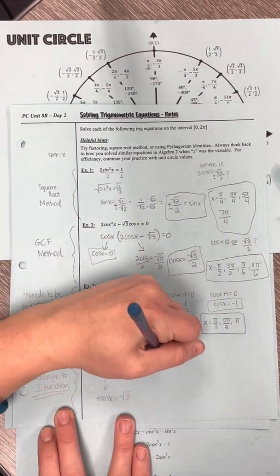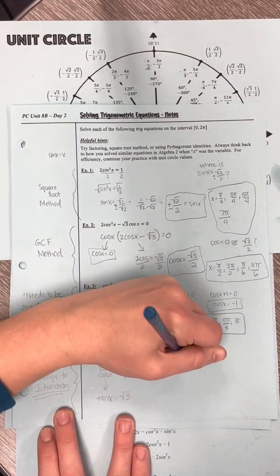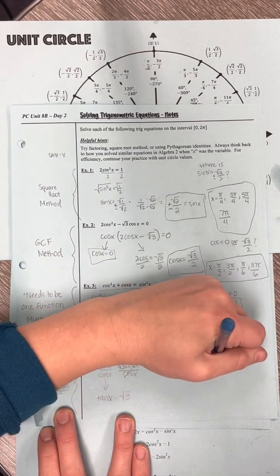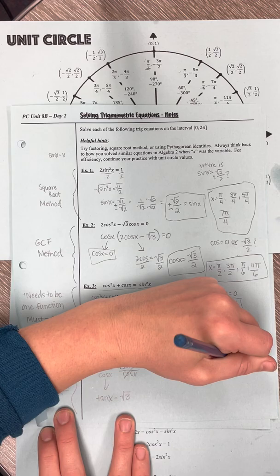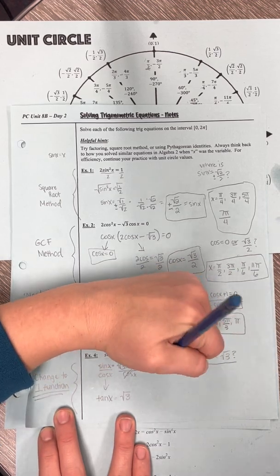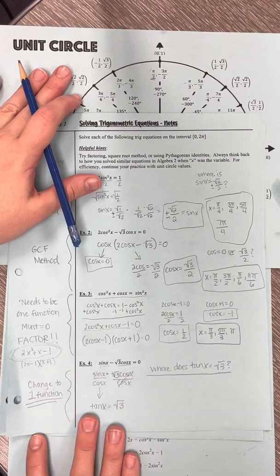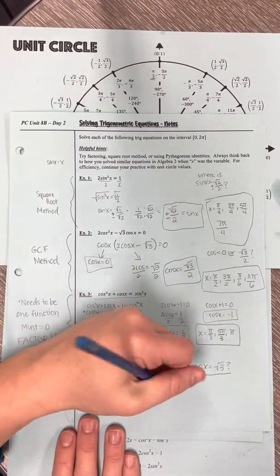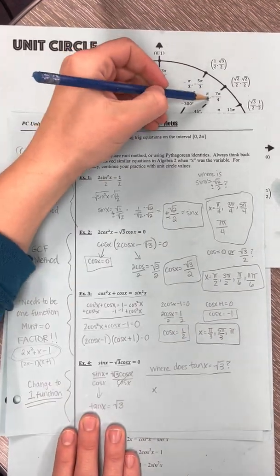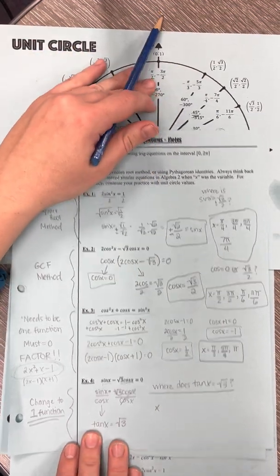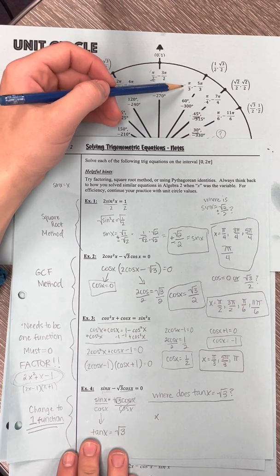So we have to find where tangent of x is equal to the square root of 3. All right, and then hopefully you have your tangent chart. If not, you can figure it out as we go. We know it's not going to be the fourths. Those are negative 1 and positive 1. It would either have to be pi over 6 or pi over 3.